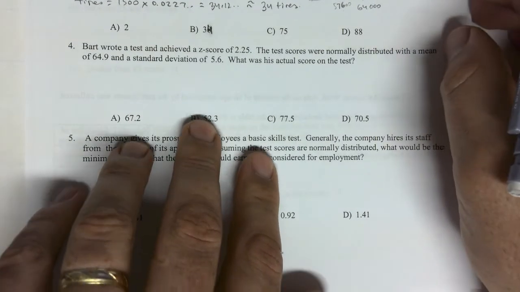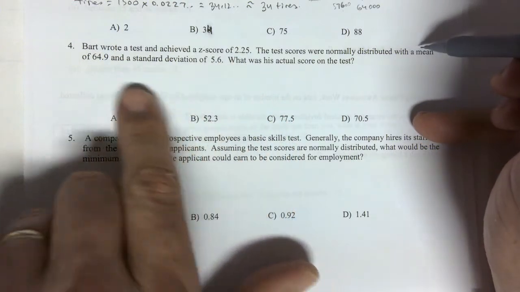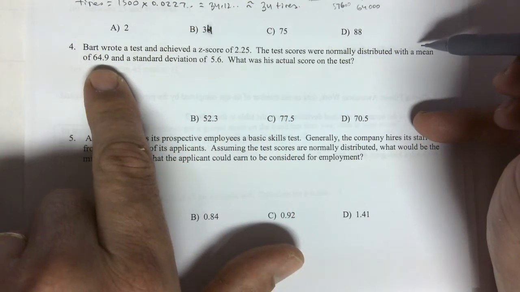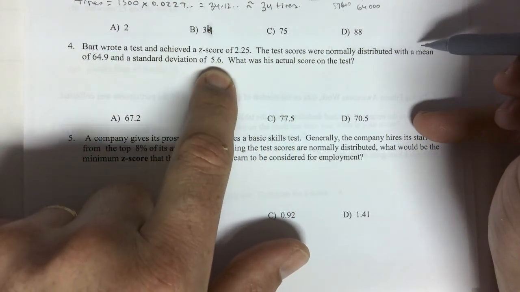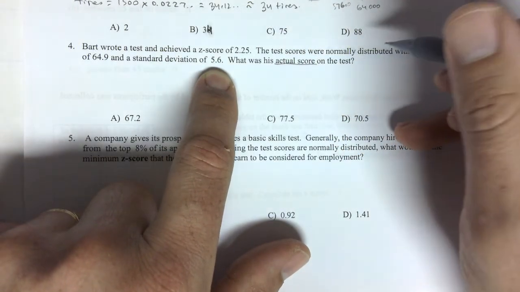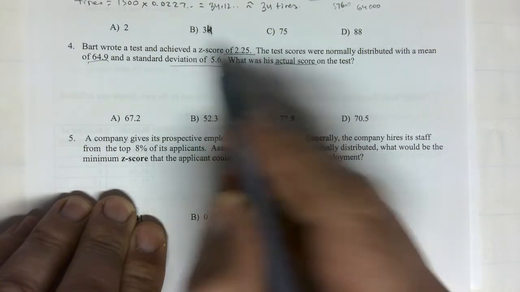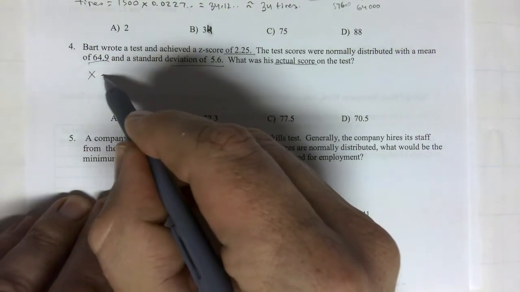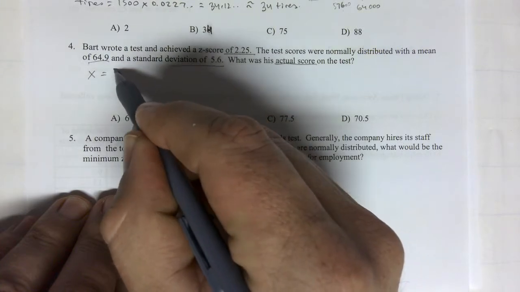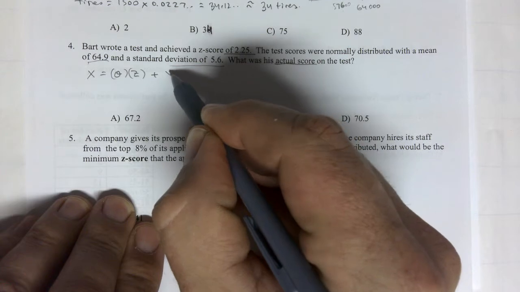Okay, question 4. Bart wrote a test and achieved a z-score of 2.25. The test scores were normally distributed with a mean of 64.9 and a standard deviation of 5.6. What is the actual score of the test? Because you're given the mean and standard deviation as well as the z-score, you can use this formula: standard deviation times z-score plus the average.